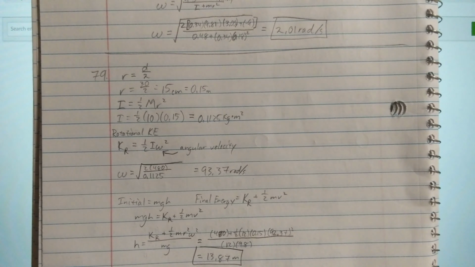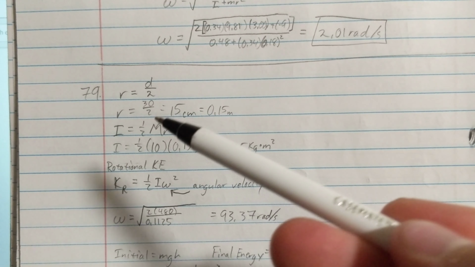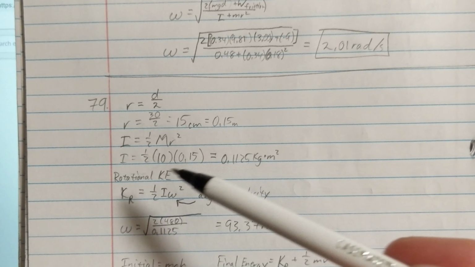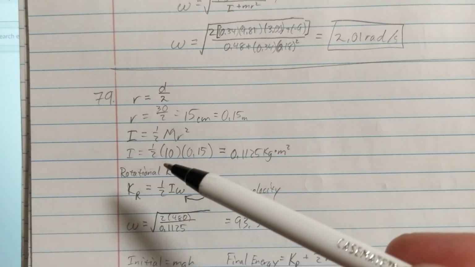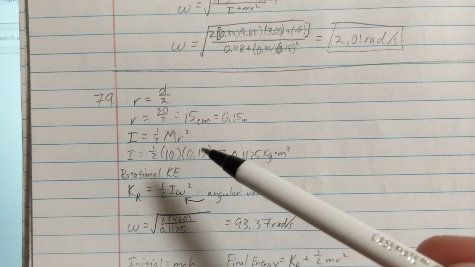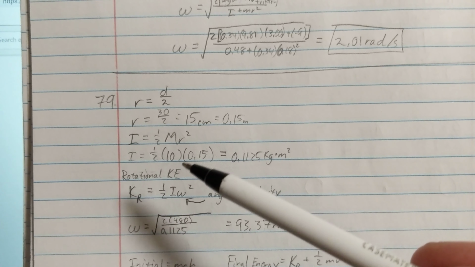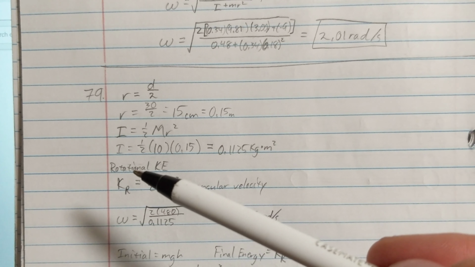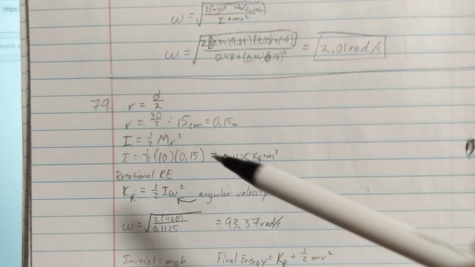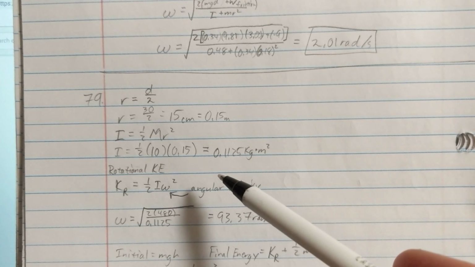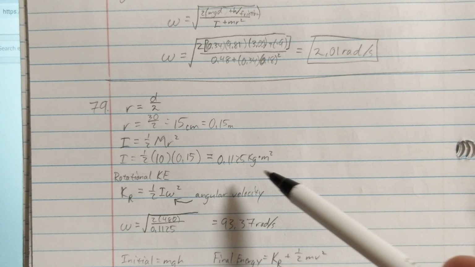So we first find the radius of the cylinder, which is 15 centimeters or 0.15 meters. Our moment of inertia is equal to 1/2 mass times radius squared. When we plug in the mass and the radius, we get that our inertia is 0.1125 kilogram meters squared.